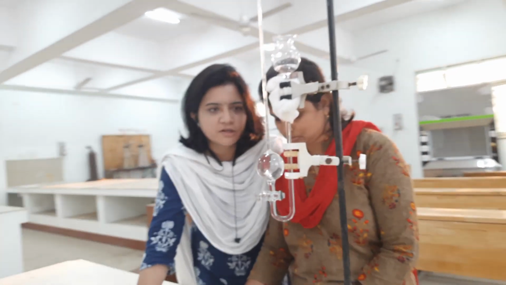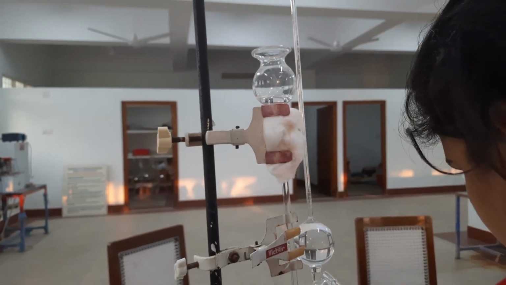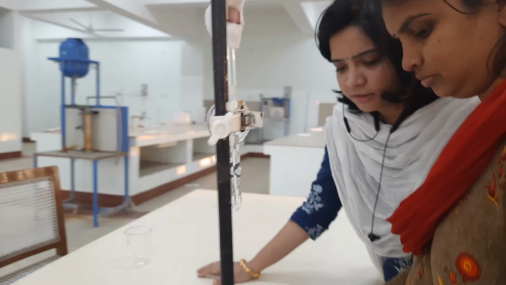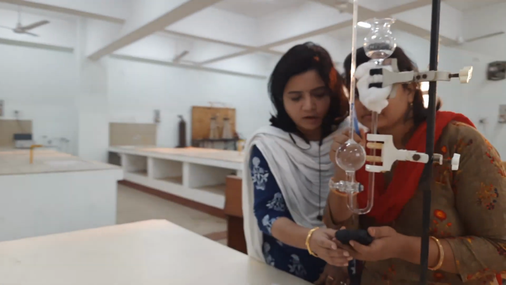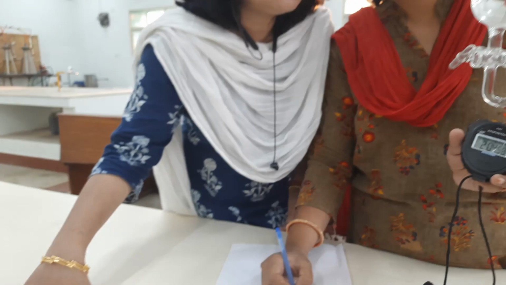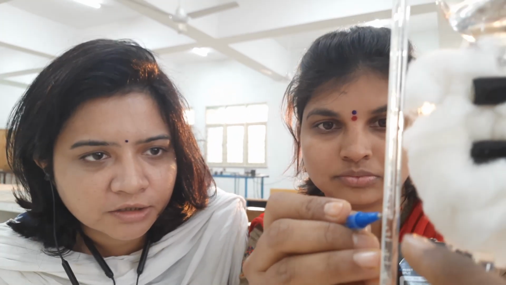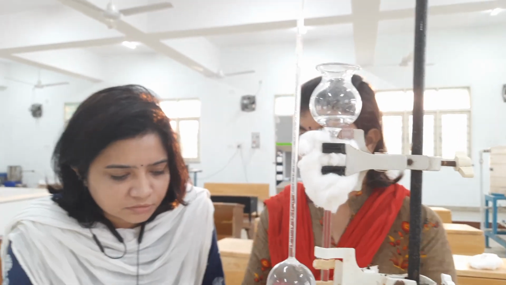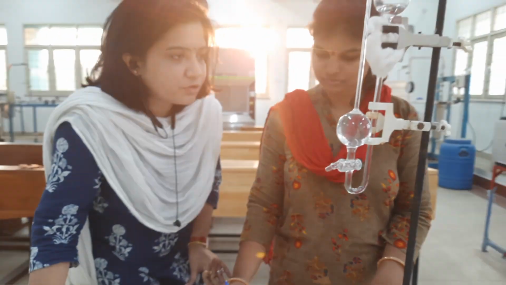So you can see the level is rising. It has crossed 5.5 and slowly and steadily the liquid level is increasing. So at 120 seconds, we note down the value which is 5.7. We are now going to take the value at 3 minutes.